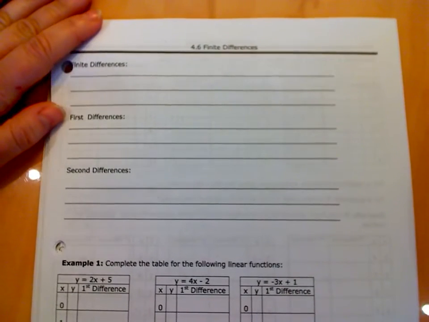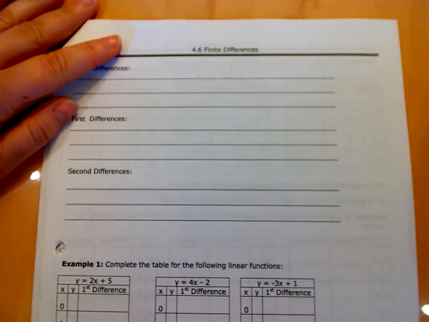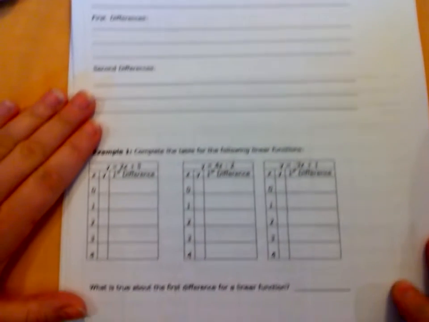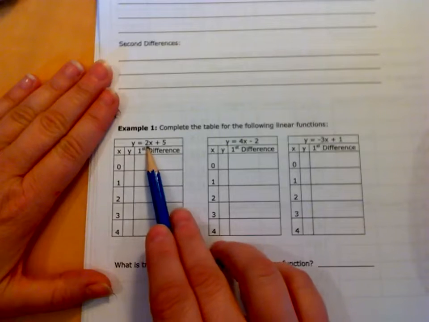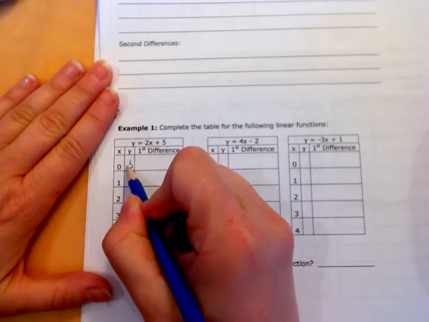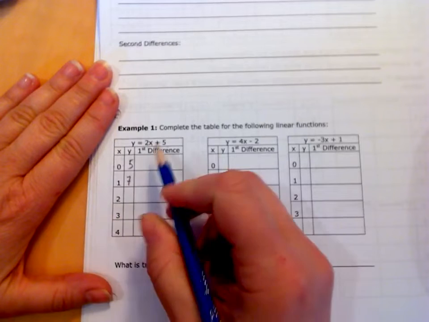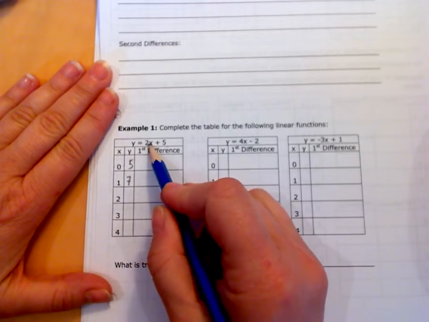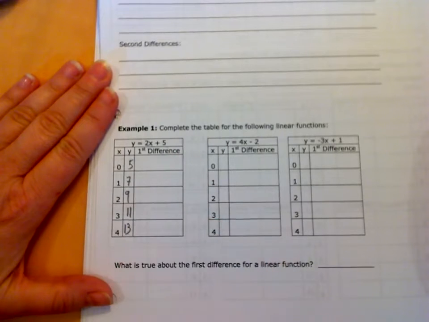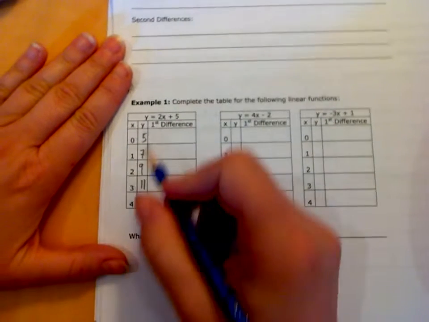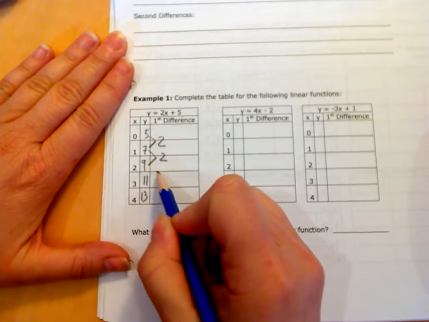So we've looked at differences before. We know that when x is 0, y is 5. When x is 1, that's 2, plus 5 is 7. When x is 2, 2 times 2 is 4, plus 5 is 9, and 11, and 13. Now, the difference between these two is 2. The difference between these two is 2.